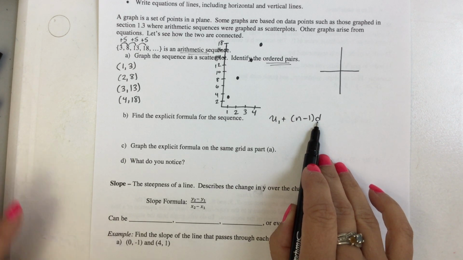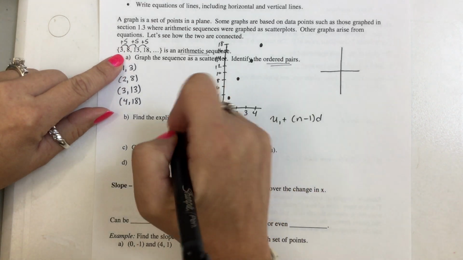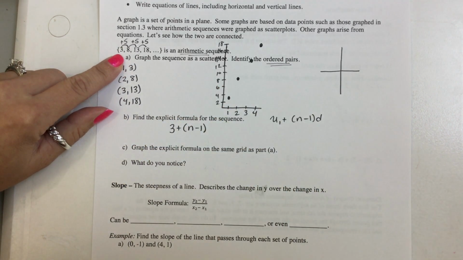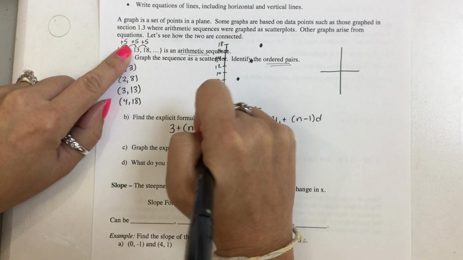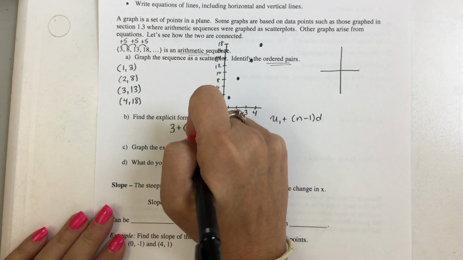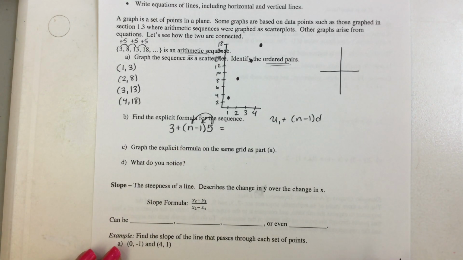So let's go ahead and figure out a formula for our sequence. Our first term is a 3 plus the group n minus 1. Multiply that by d. D is a positive 5 because I was adding 5 each time. Go ahead and distribute because we do not want to end with parentheses and like terms and all that stuff.